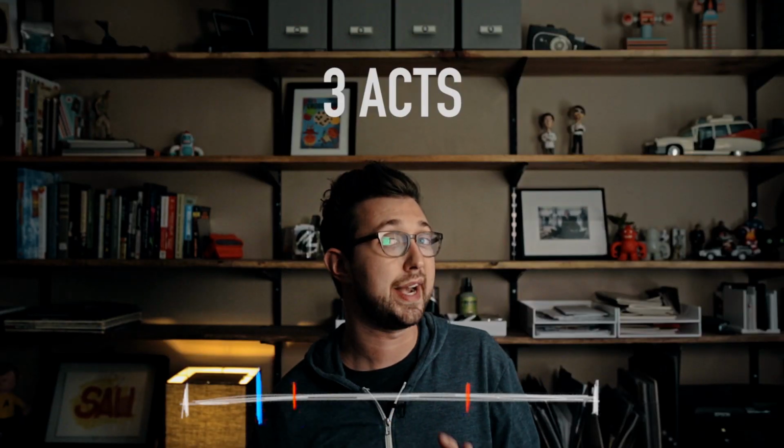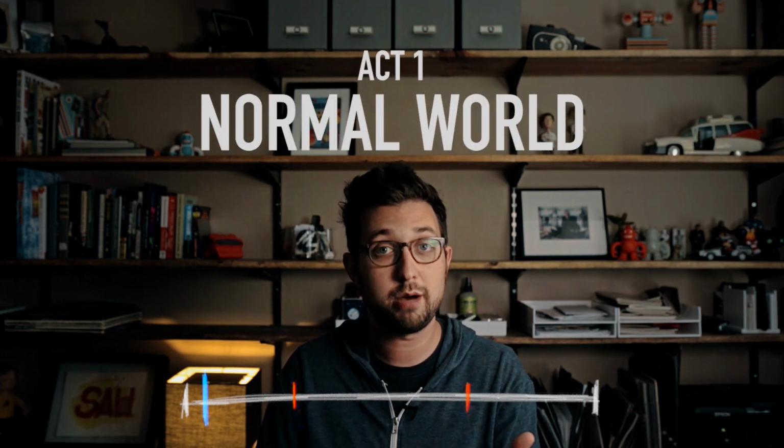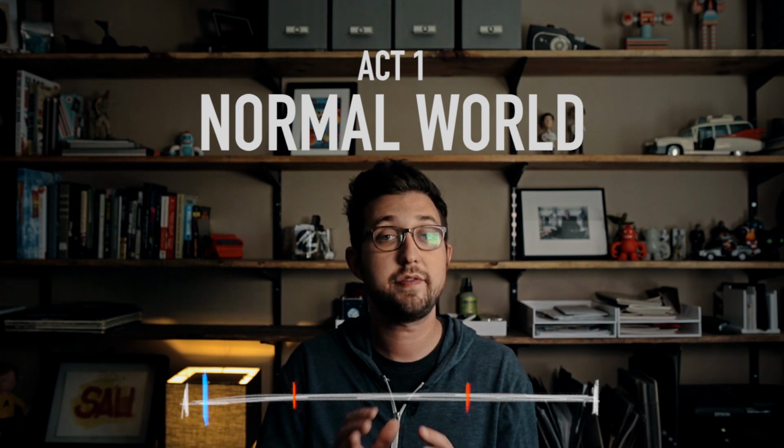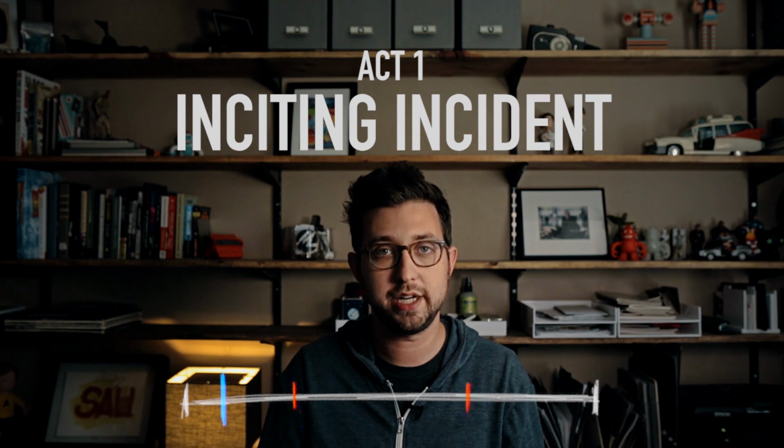The standard 3-act structure comes in, you ready for this? 3 acts. So to summarize every book on screenwriting ever, the first act begins by introducing the hero in their normal world, their everyday life. In Toy Story, Woody the cowboy is Andy's favorite toy, and his life is perfect. Then comes the inciting incident, something that throws off the balance of the hero's world.